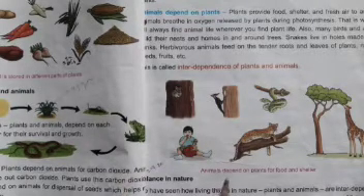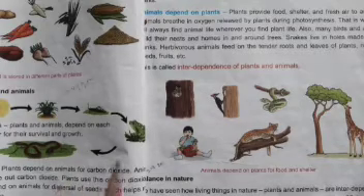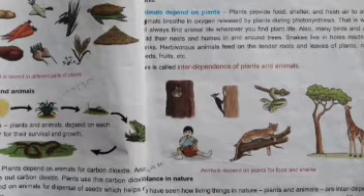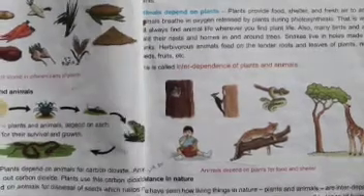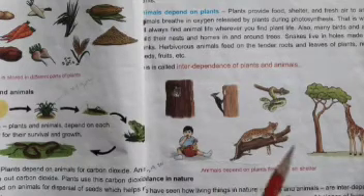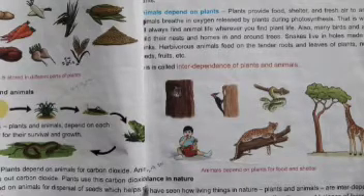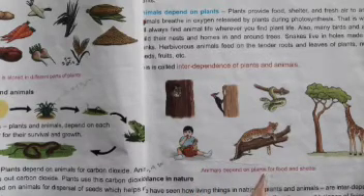Fewer trees would lead to lower oxygen levels in the air. It would also lead to the death of the animals that are dependent on plants. Fewer herbivores will create a scarcity of food for the carnivores, thus affecting the entire chain of living things. This type of interdependence of plants and animals helps to balance nature. Understood, no kids?